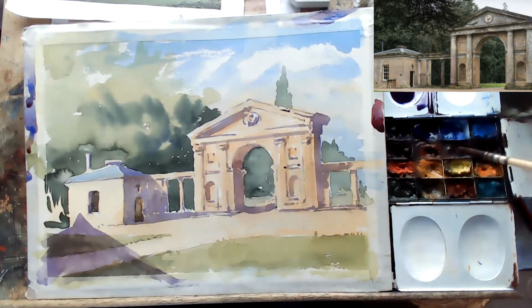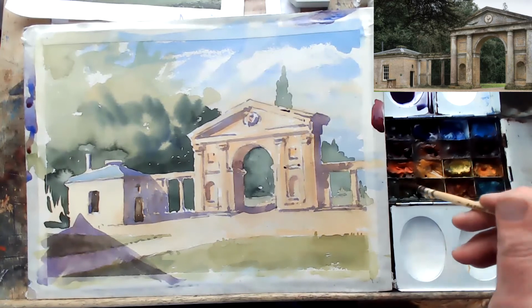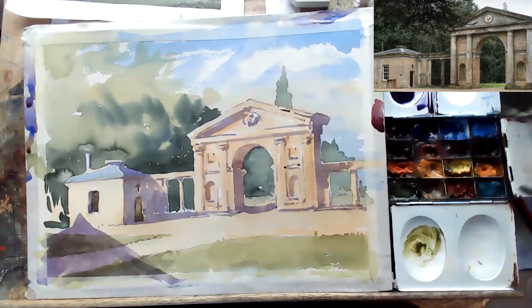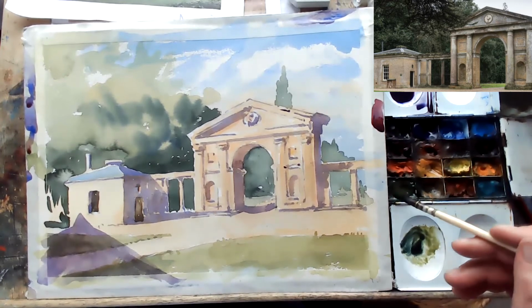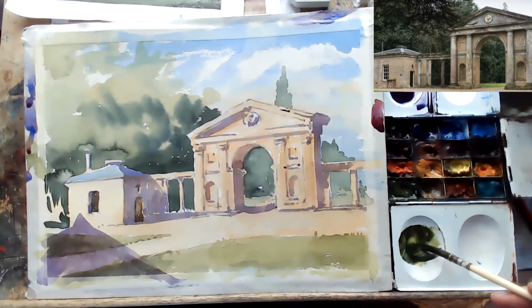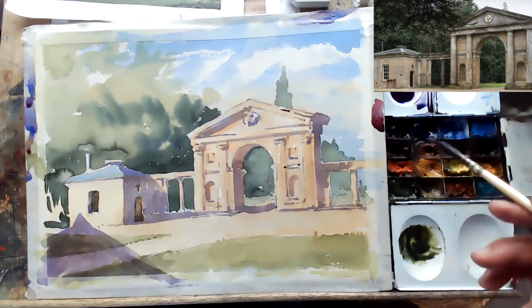I'm just going to get some really dark going on, some green. I've decided to do this bit. Sorry, we're just coming up to 4 o'clock now. Should have this one done.